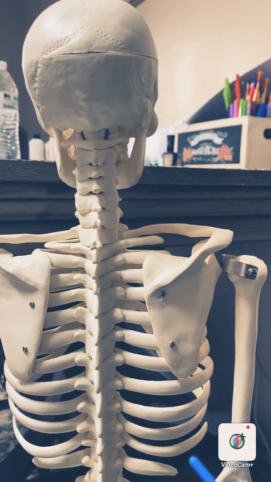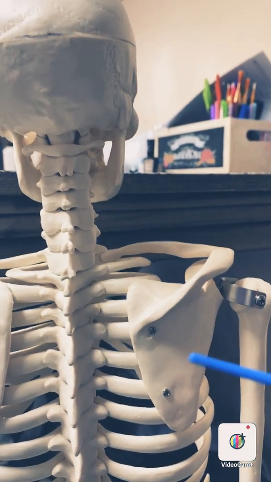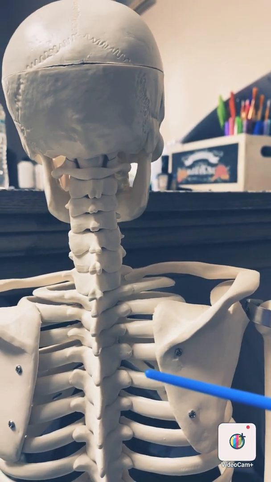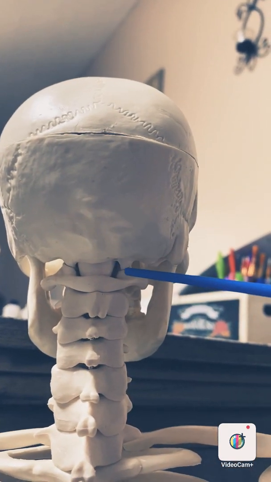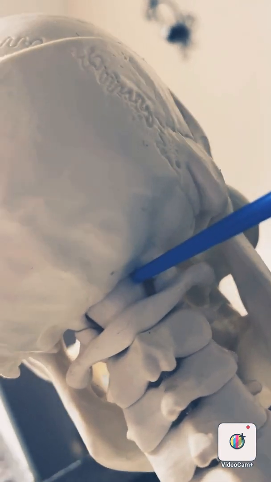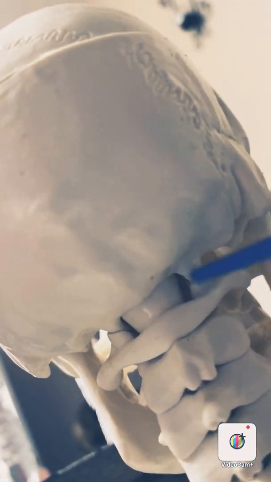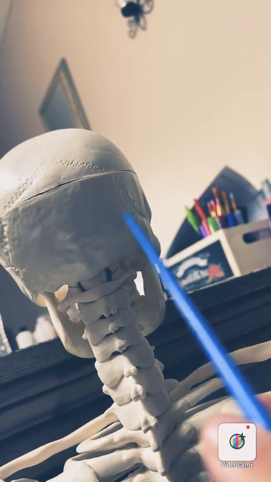The occipital bone, which is the bone that forms the back and base of the skull through which the spinal cord passes, is located here. And as you can see, right here's where the spinal cord passes through the skull. It's located here.